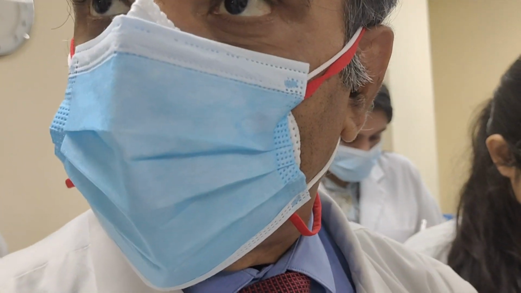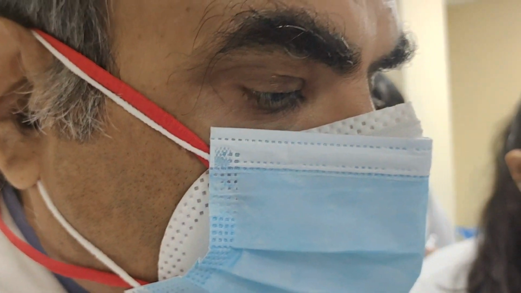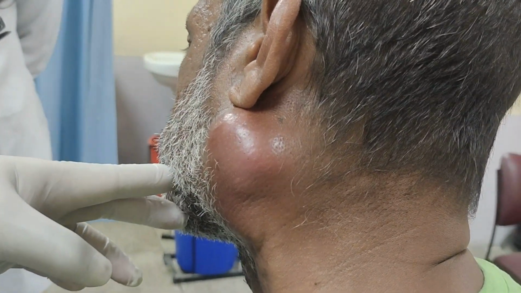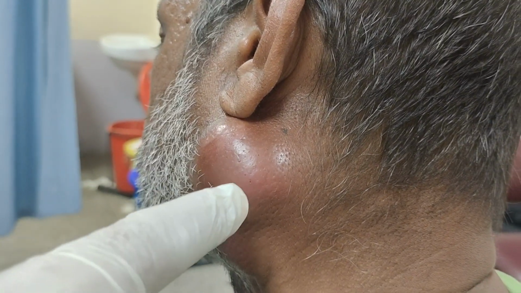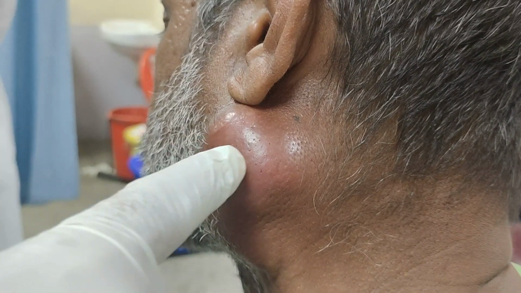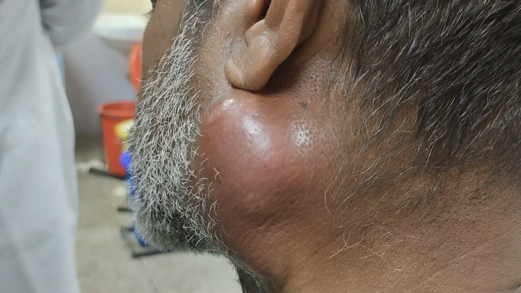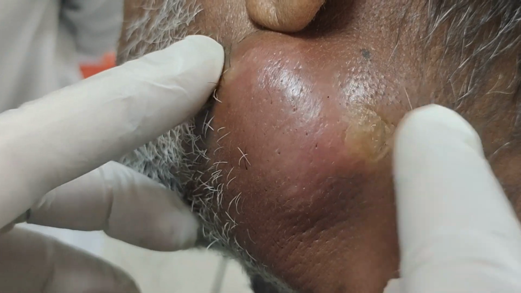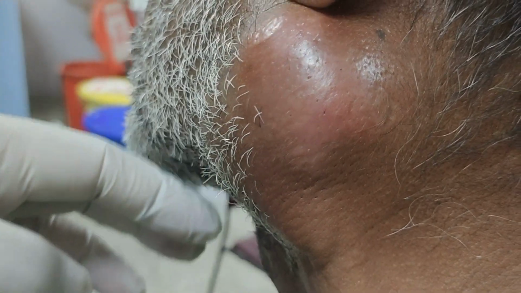Is it clear? Yes. Now look at this swelling. The skin is tense, shiny, erythematous, and you can even see pus around here. The same thing that you observed. It's tender also. What is this structure?